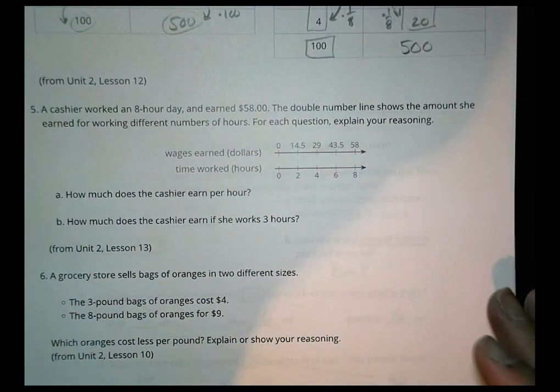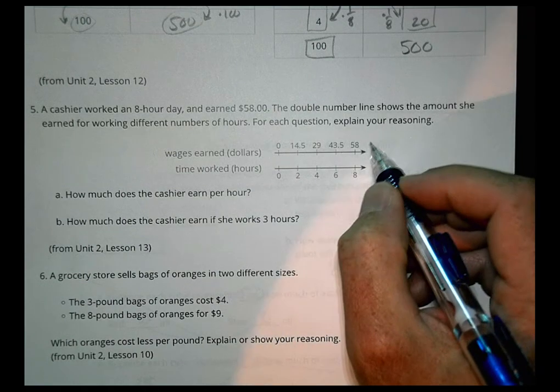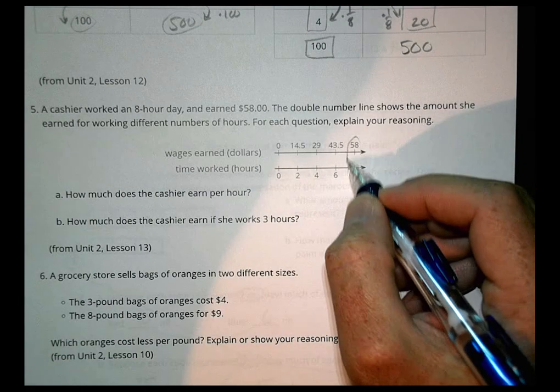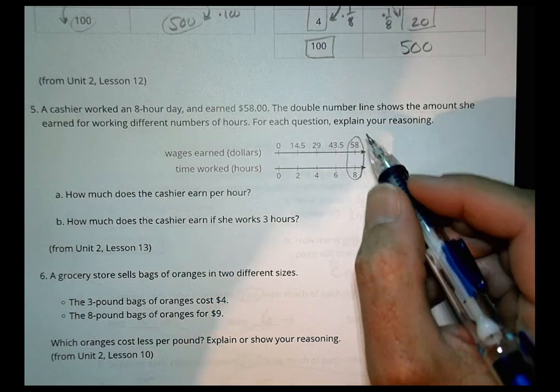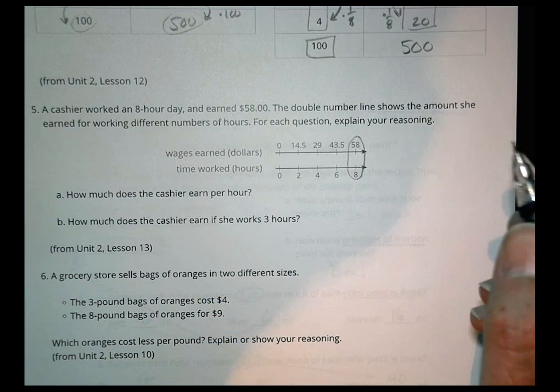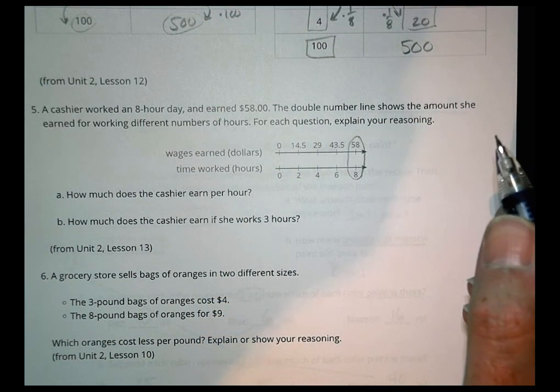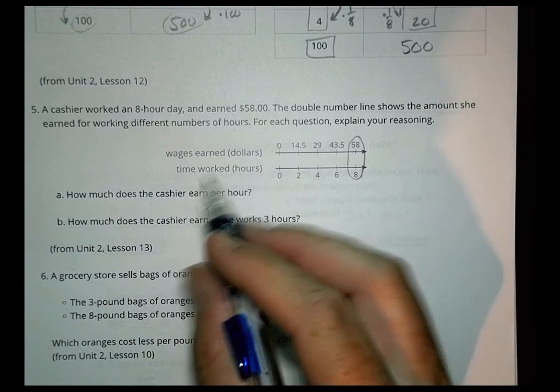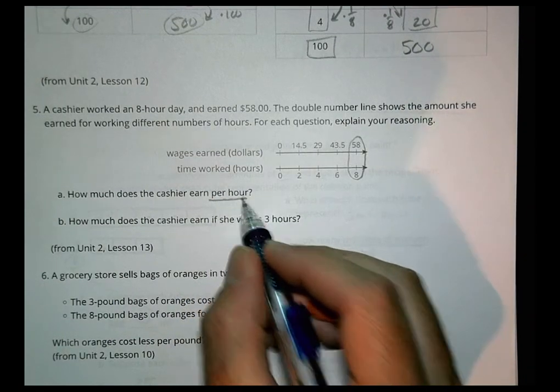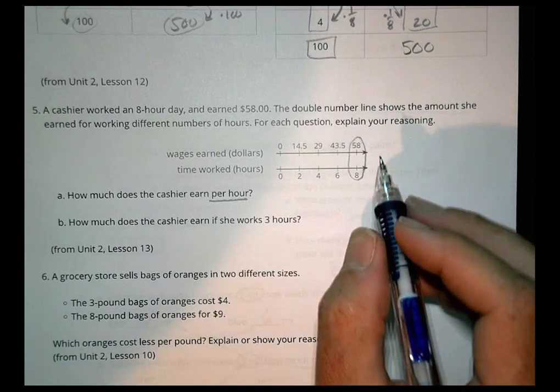All right, number 5. A cashier worked an 8-hour day and earned $58 right there. So 8 hours, $58. The double number line shows the amount she earned for working different number of hours. For each question, explain reasoning. How much does a cashier earn per hour? Well, we don't have a per hour here, do we?